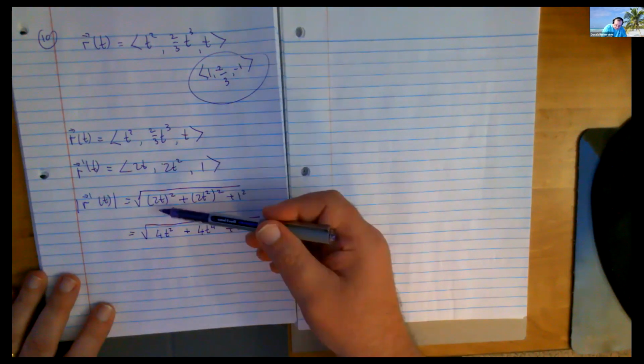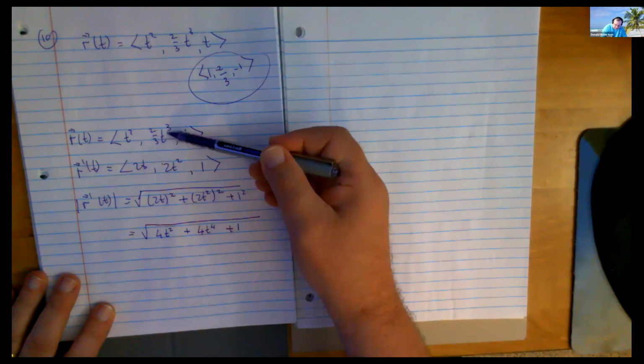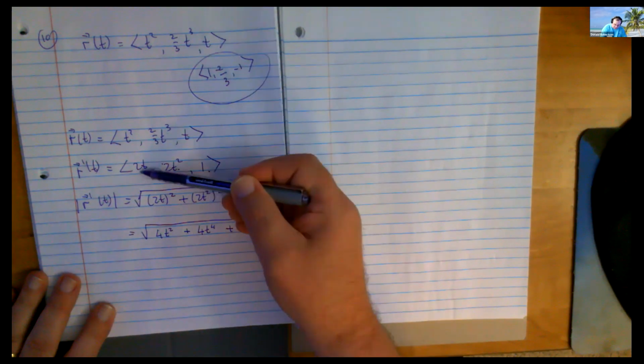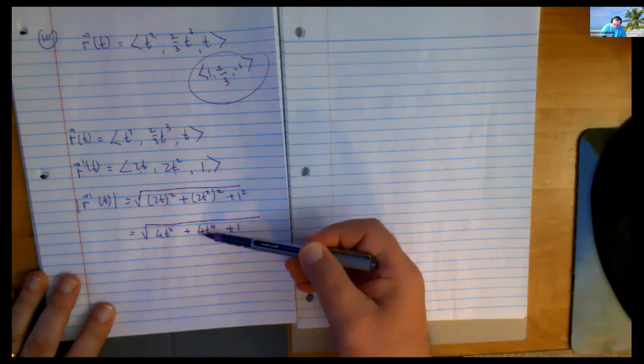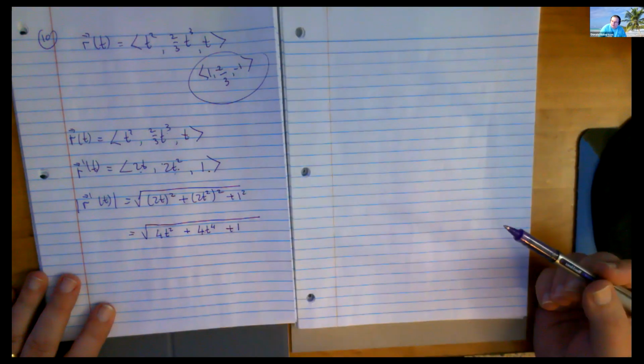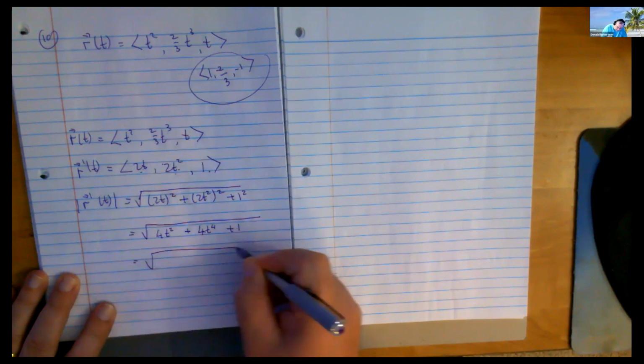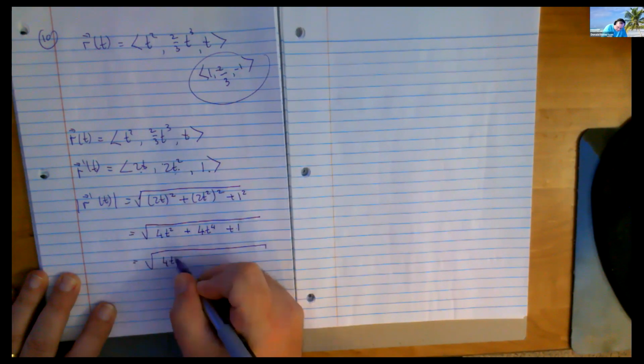Are we comfortable with that gets you 2t, that gets you 2t squared, and that gets you 1? And then when you square each of these terms, you get that one, and that one. We agreed? Right. Now, you don't need to do this line. In fact, it's not going to help you any, but I'm doing it.